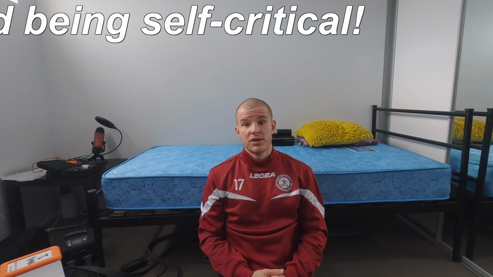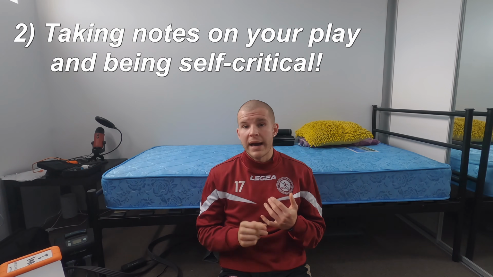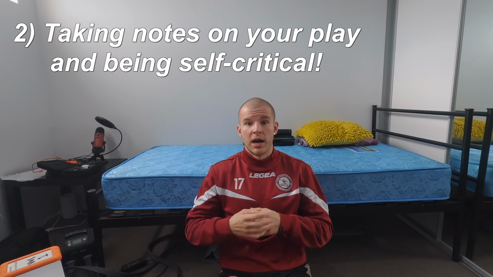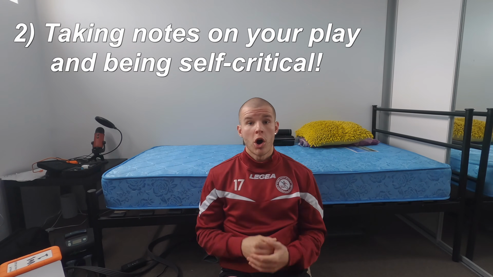The second thing we're going to look at is taking notes. So taking notes on movement patterns, passing technique, shooting technique, crossing technique, making sure that you're checking your shoulder. All those little details are super important, and make sure you're writing them down and be really critical.